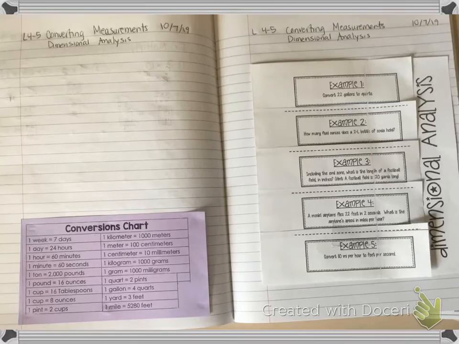Hey guys, today we're going to use our skills of multiplying fractions in how to convert measurements, like from quarts to ounces and so on and so forth. And at the upper level, we call it dimensional analysis. So what you should see is what your two-page layout should look like.